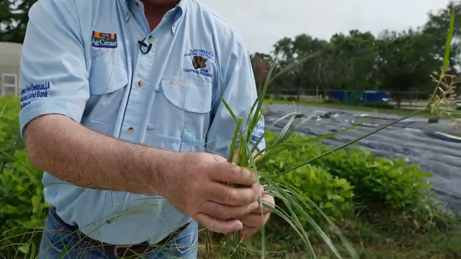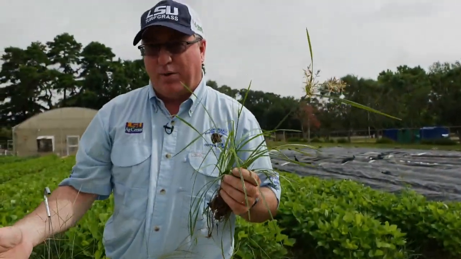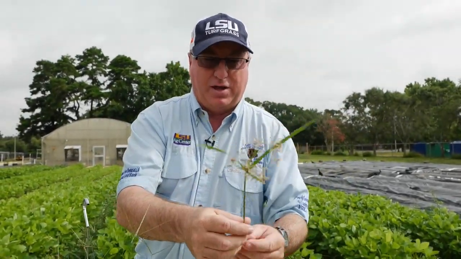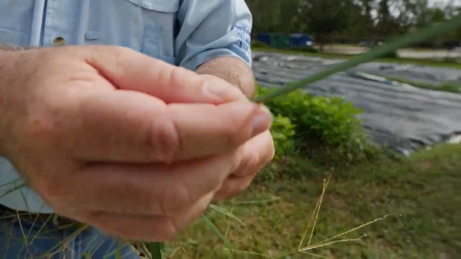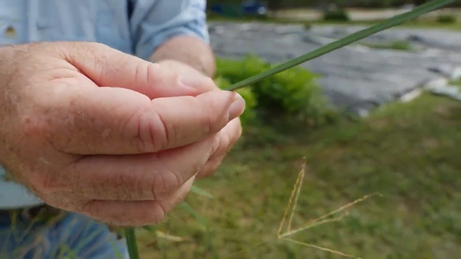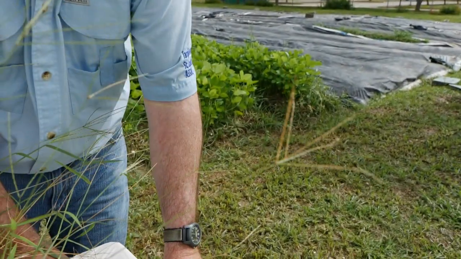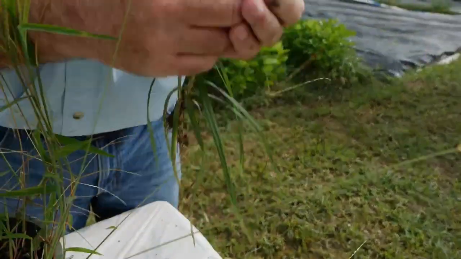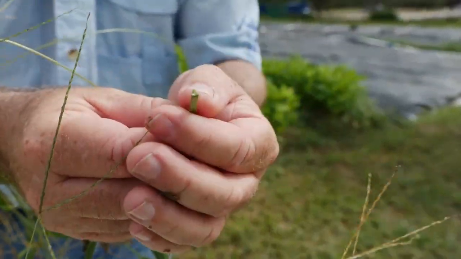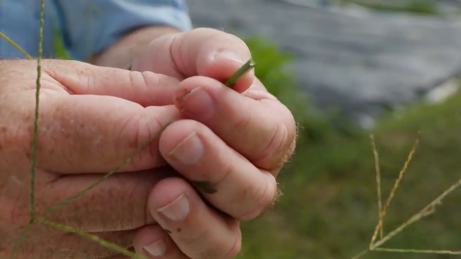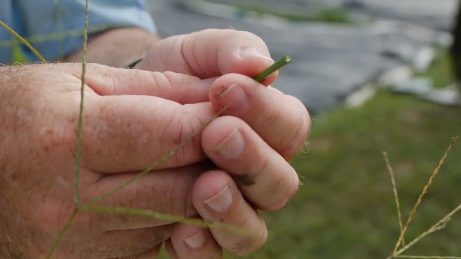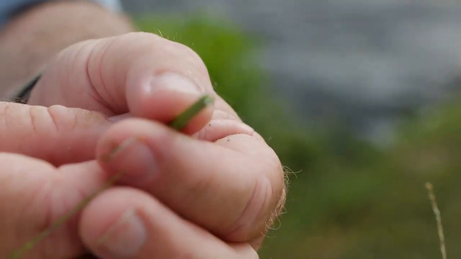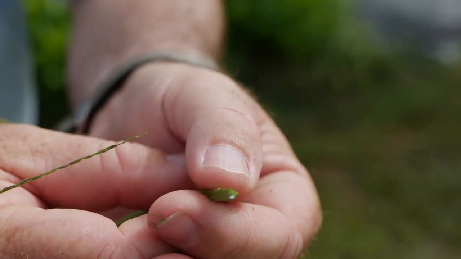Now, another thing about sedges, grasses can have round or flat stems. Sedges have triangular stems. I don't know how well you can see this, but this is a triangular stem right here, and I'm going to cut that stem and show you what I'm talking about. And you can see that it's more of a triangle. Again, grasses are going to have flat stems, or they're going to have round stems. So this is more of a triangular stem. It's not a grass, even though it looks like a grass.